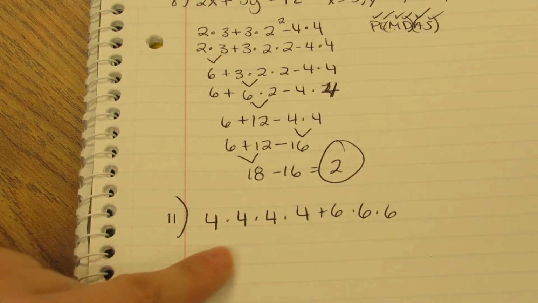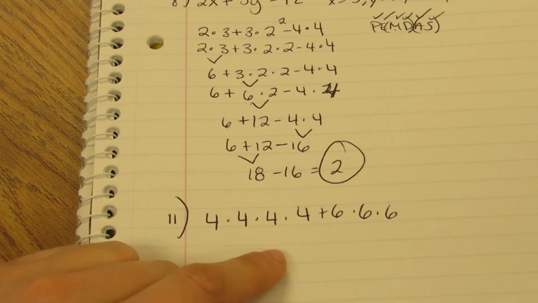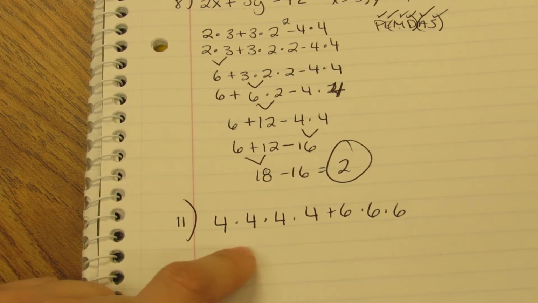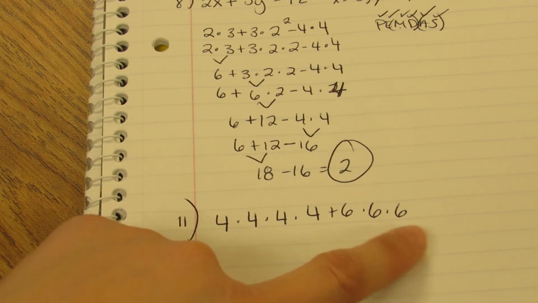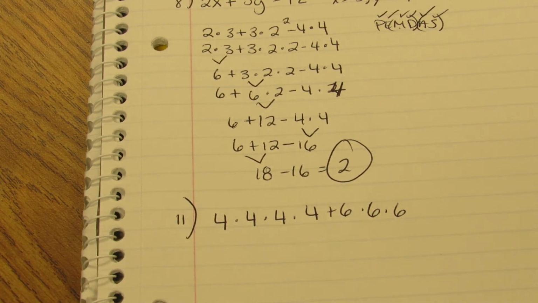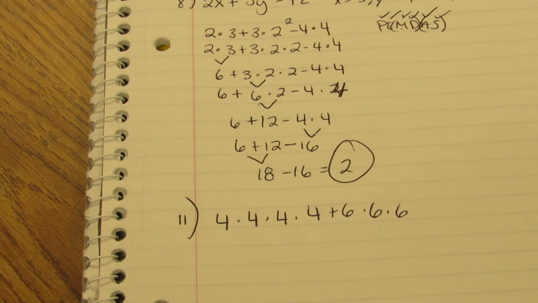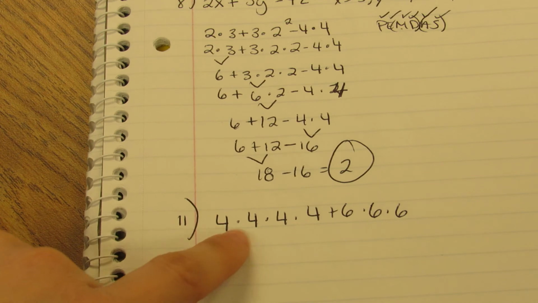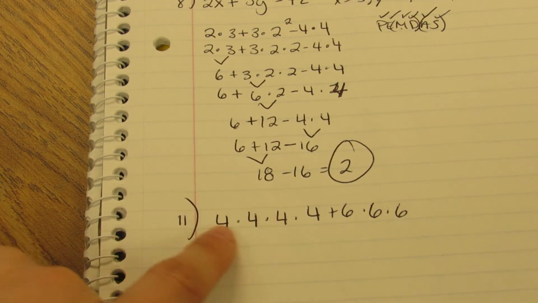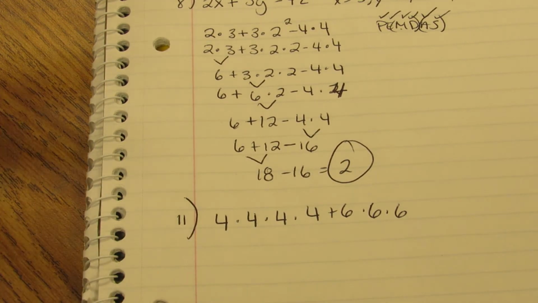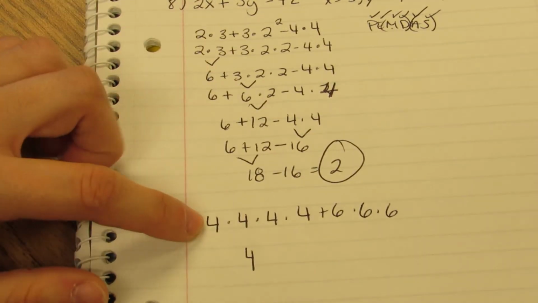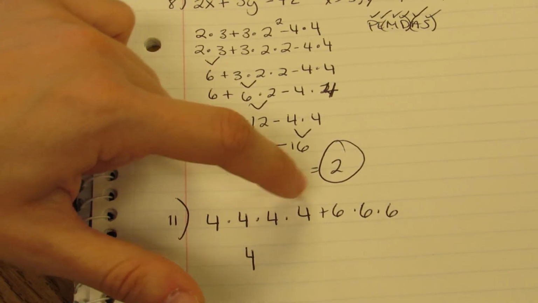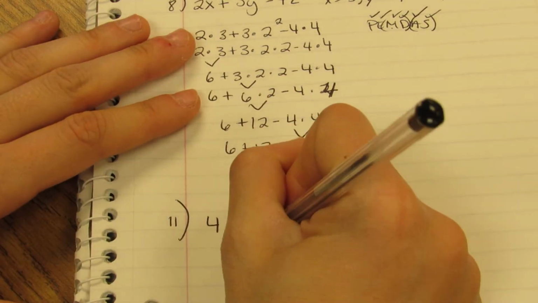Alright, and we're going to look at this. There's a few things that I notice. These 4s are being multiplied, and then they're being added to these 6s that are being multiplied. Now remember, we said repeated addition is multiplication. However, if repeated multiplication is shown, I can write that in exponent form. So my base here would be 4, and then how many times are we multiplying 4 by itself? 4 times. That would be my exponent.